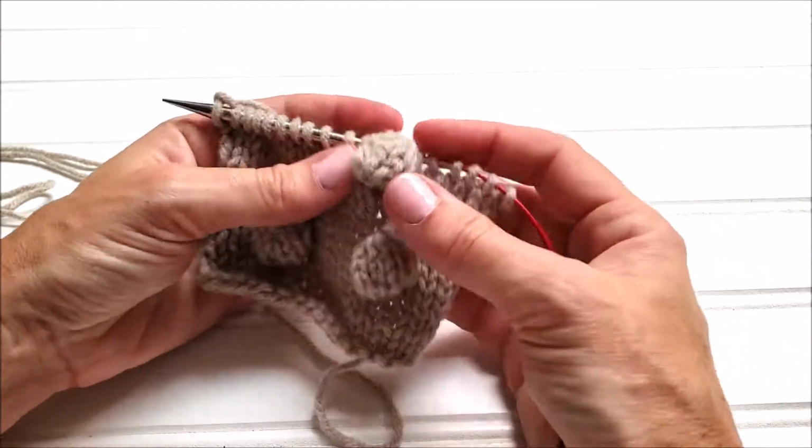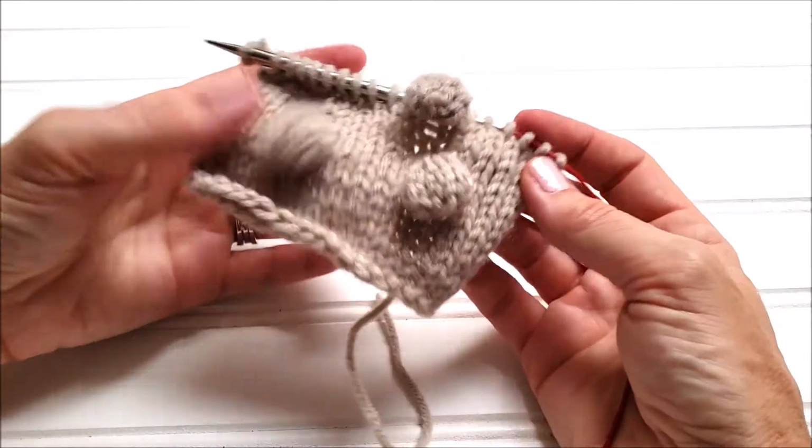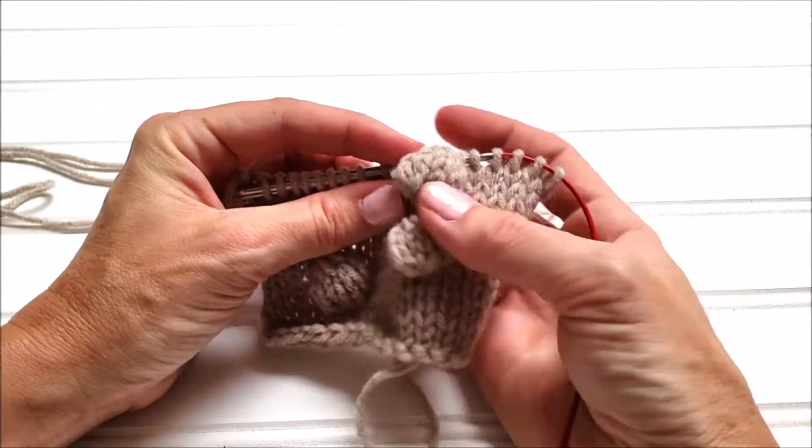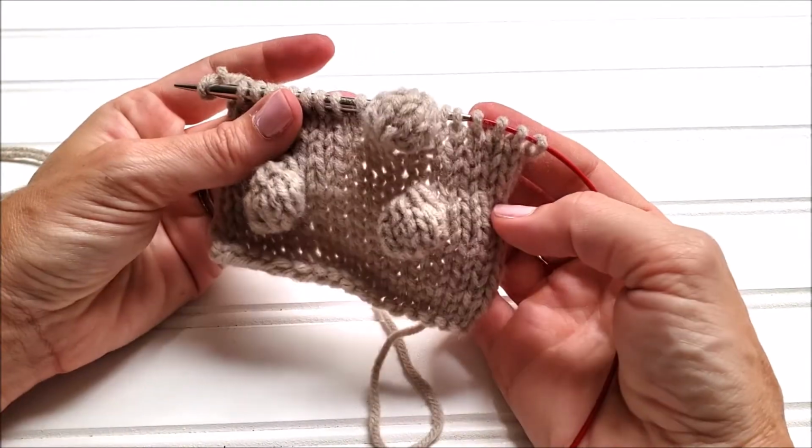Okay, and that created our bobble. And you can go ahead and stick your finger in it from behind to kind of shape it out, make it nice and round.